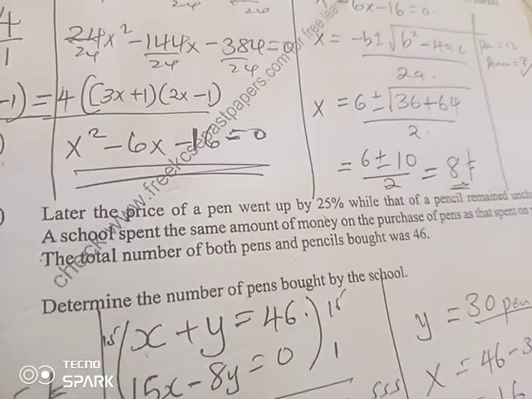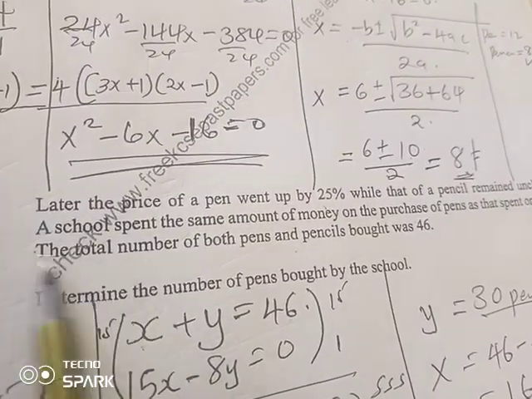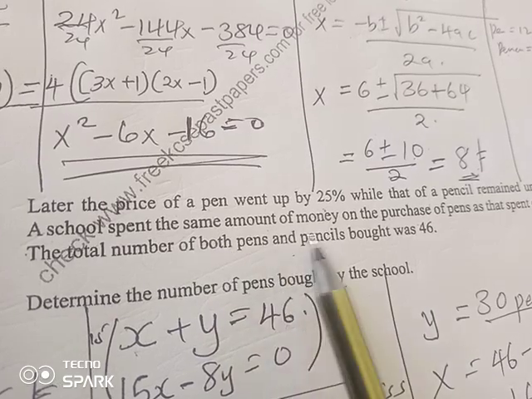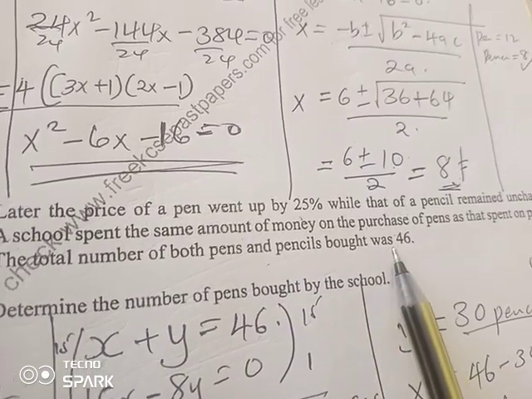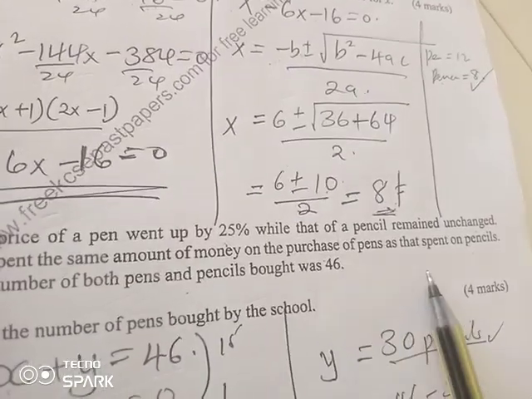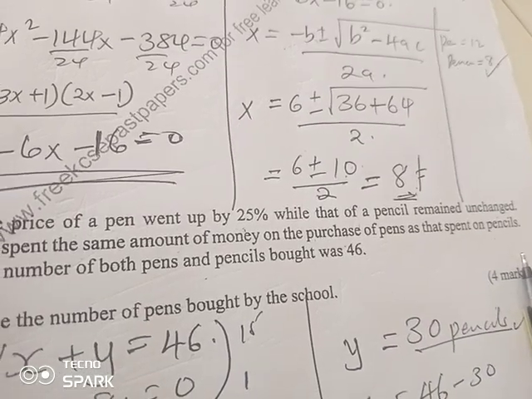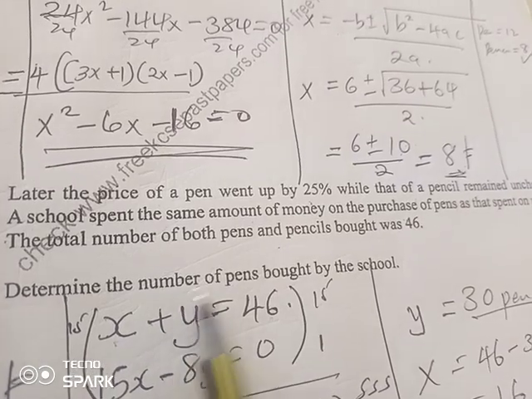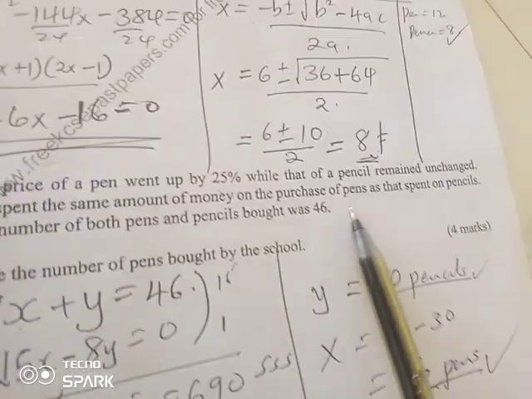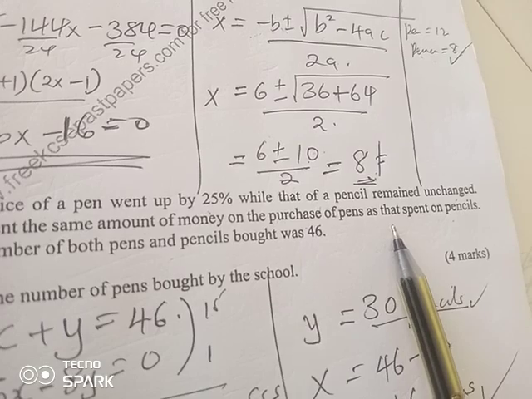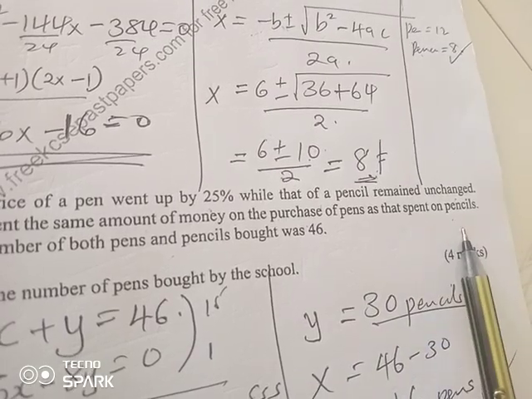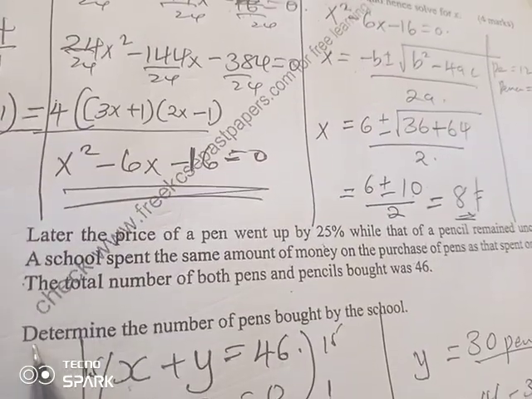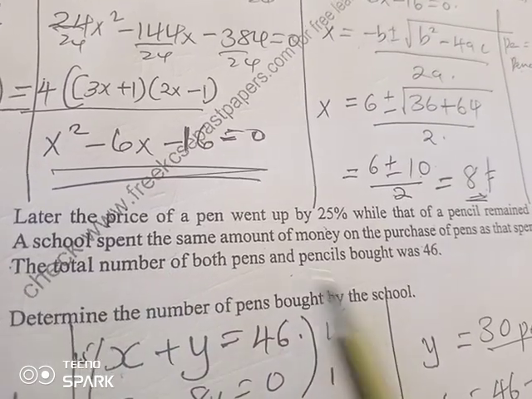So coming over, I want to solve the two. So what are we told here? The total, I mean, a school spent the same amount of money on purchases of pens as that spent on pencils. What does it mean, guys? Here we have to understand. A school spent the same amount of money on the purchase of pens as that spent on pencils. So it means the money that was used in buying the pens is equivalent to that used in buying pencils.